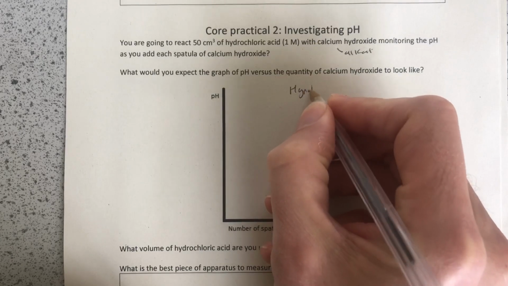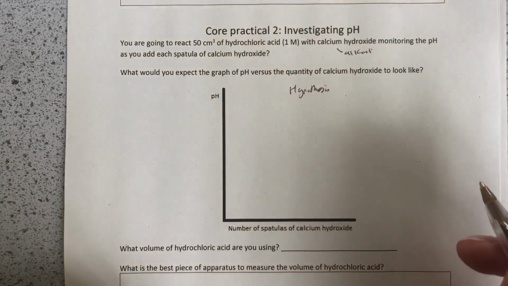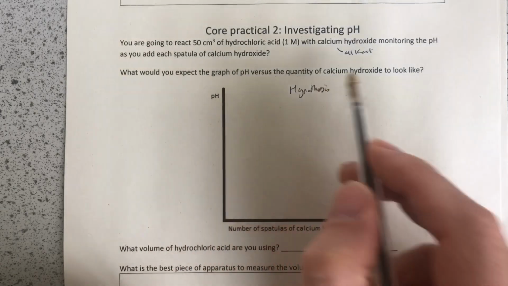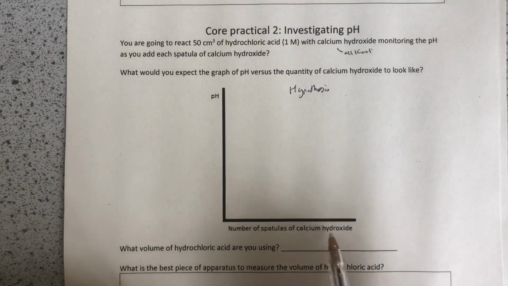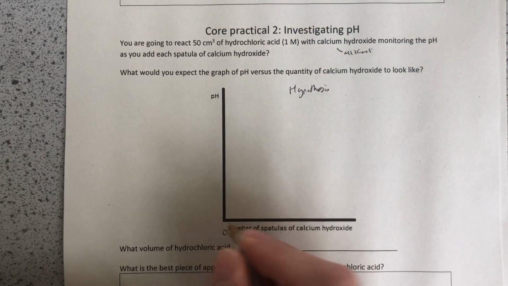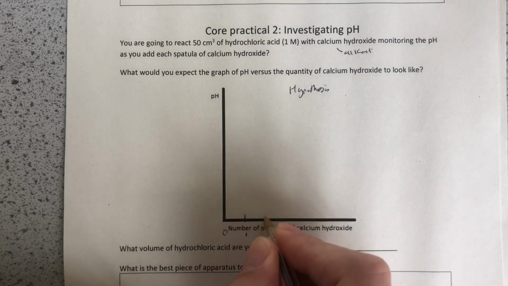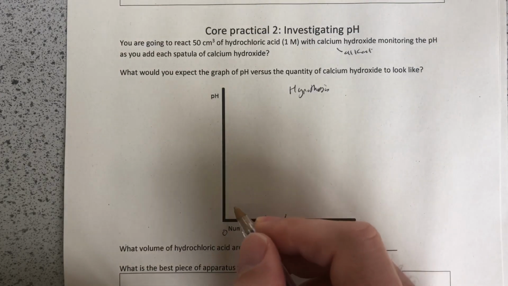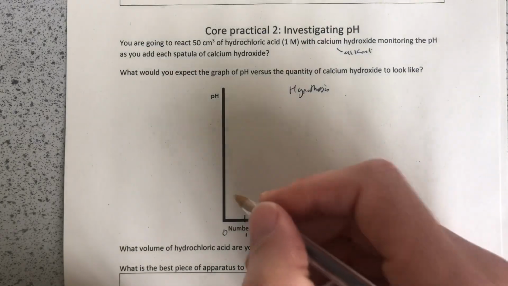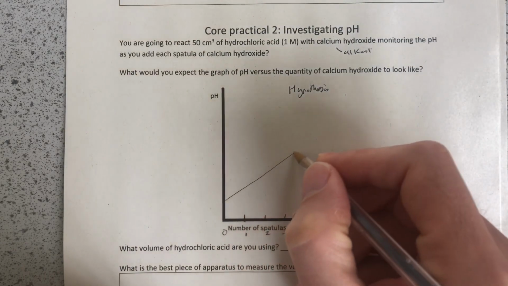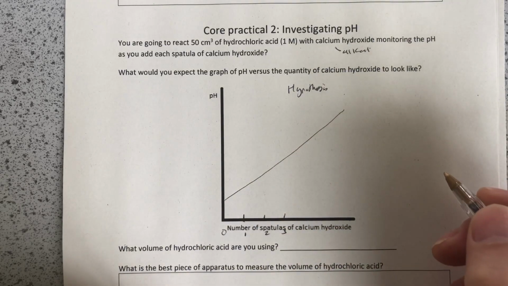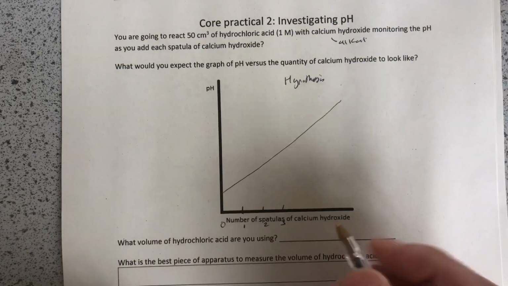So we've just got a prediction here. This is a hypothesis. Okay, so this is not what is going to happen. This is maybe what we think will happen. What would we expect the graph of the pH versus the quantity of calcium hydroxide to look like? So on this axis here, we have the number of spatulas added, so that would be 0 spatulas here, then 1 spatula there, and 2 spatulas there, and 3 spatulas there. What will happen to the pH of the acid as we add those spatulas? Now, when I ask classes that, they tell me they can expect the pH to rise a little bit at a time, okay? And probably in a straight line arrangement. So, let's see if that's what happens.